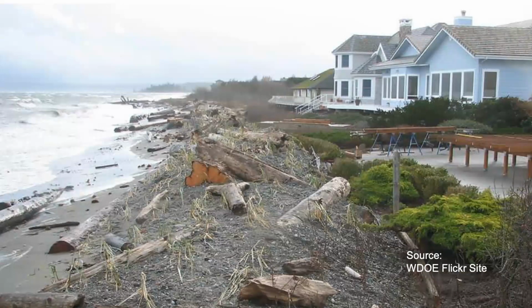So now we're going to shift gears and turn our attention to how we can think about shoreline stabilization options given the uncertain future that we face from sea levels rising. And to get us started, I'm going to turn it over to Ian.